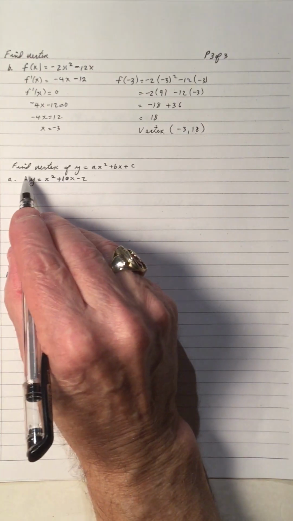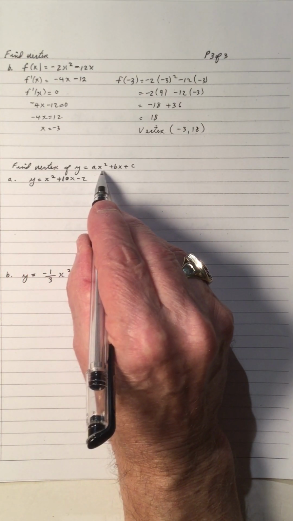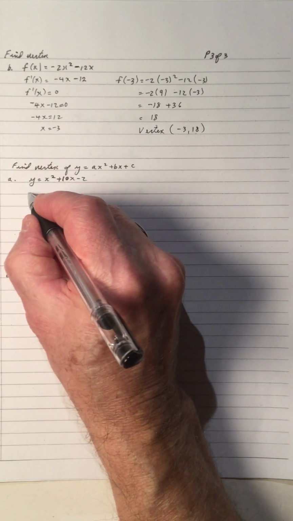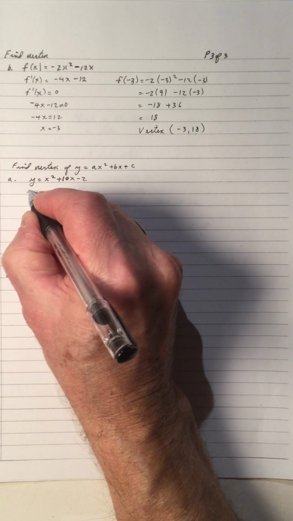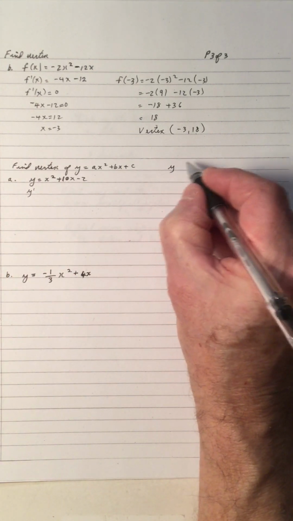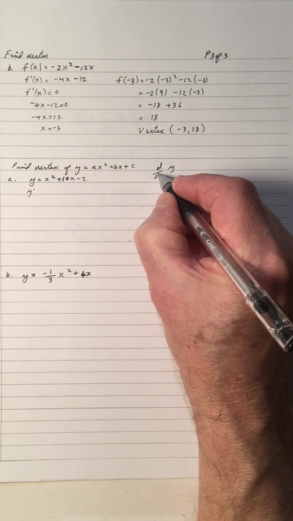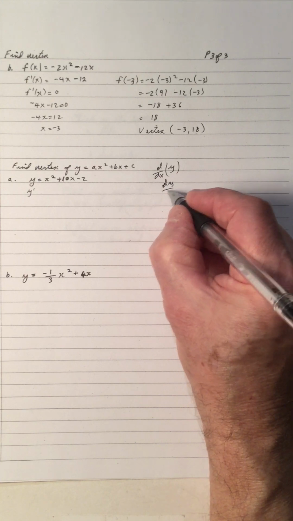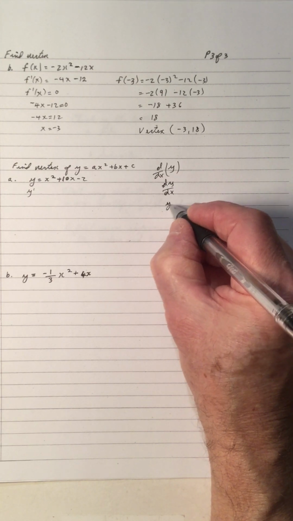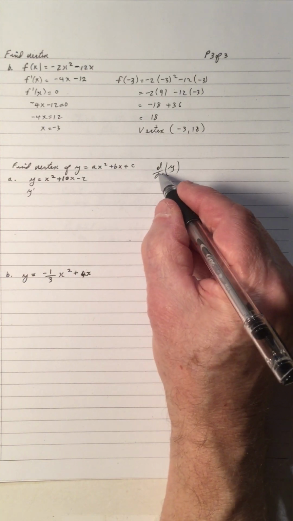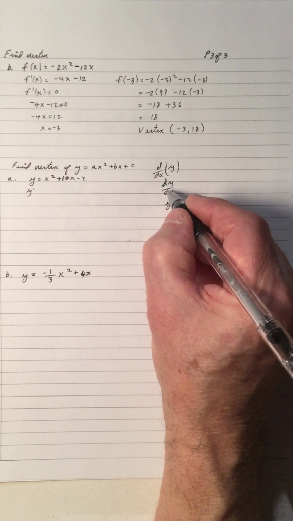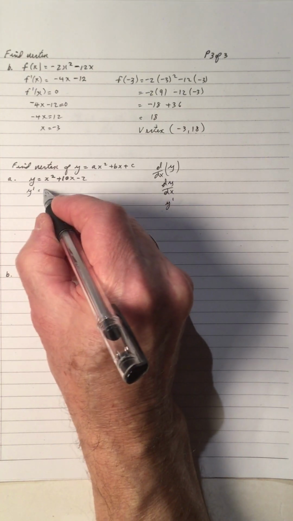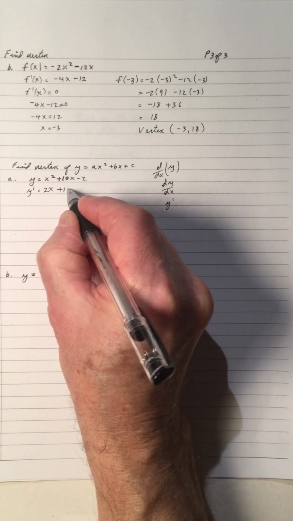And again, we're going to get the vertex of this parabola. Same thing, but this time instead of f of x, we have a y. So remember, we have a y, then we do d dx on the y. And the d dx of y is dy dx, which is your y prime. So we can do d dx on both sides, or we can do y prime right away. So y prime is the derivative in terms of x, so that's 2x plus 10.